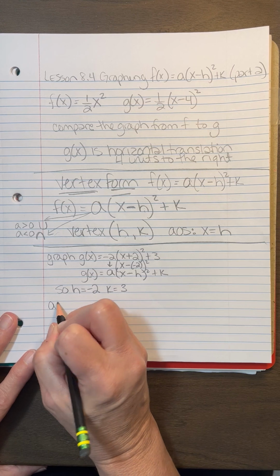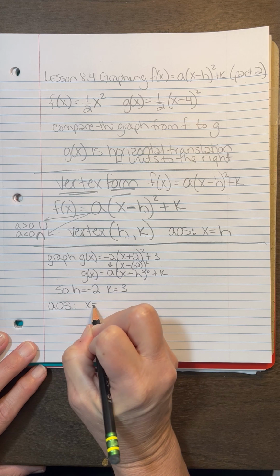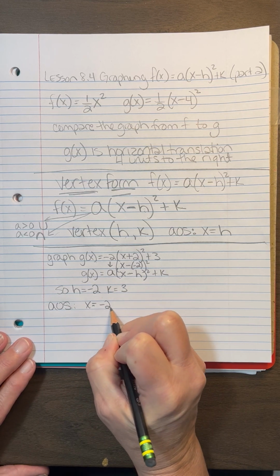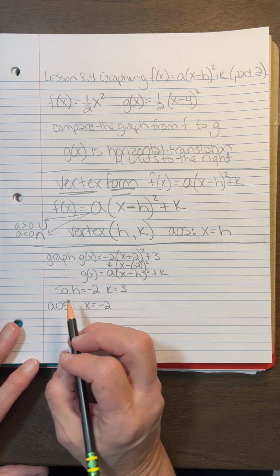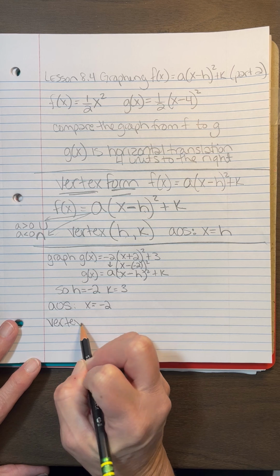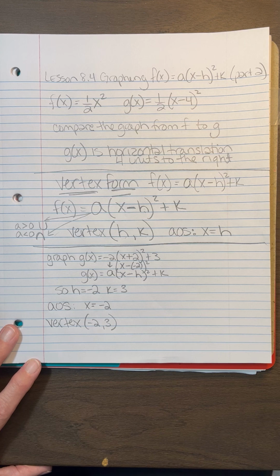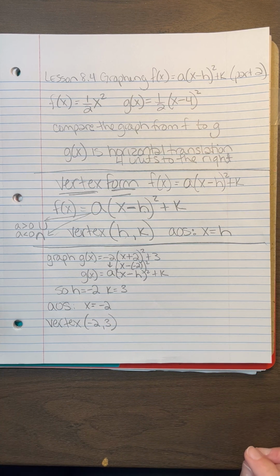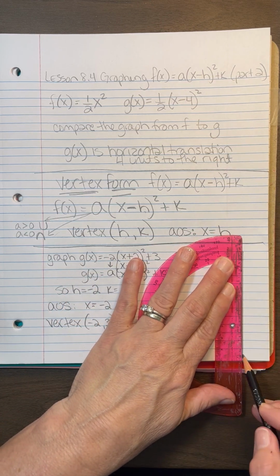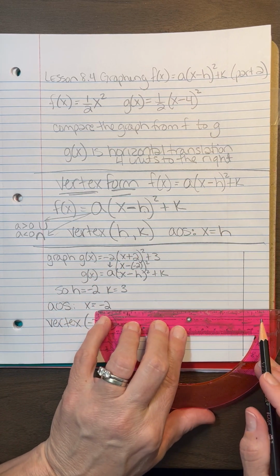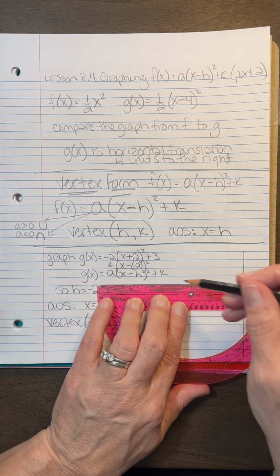All right, our axis of symmetry is going to be x equals -2, right? Because it's going to be the same as the x value of the vertex, and the vertex then is (-2, 3). Okay, all right, let's graph this from what we know. So I'm going to put my y-axis way over because this is going to be mostly in the negatives, and I'm going to go up a little.